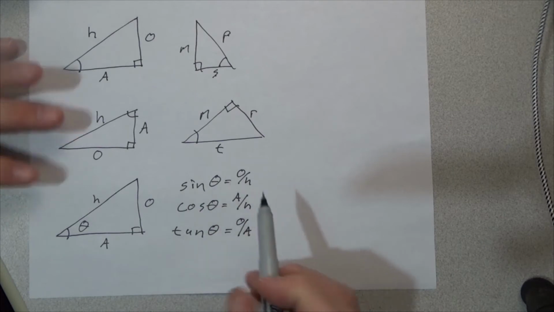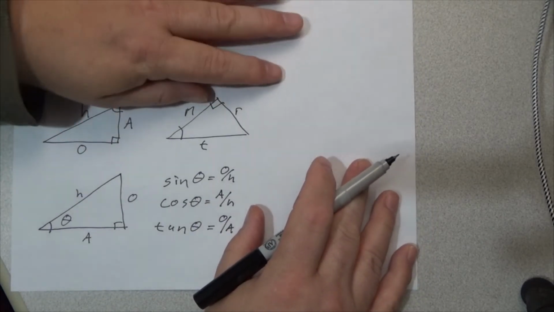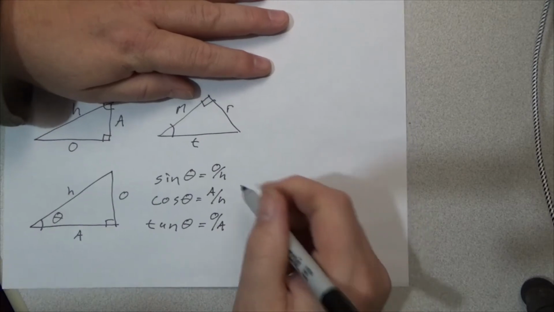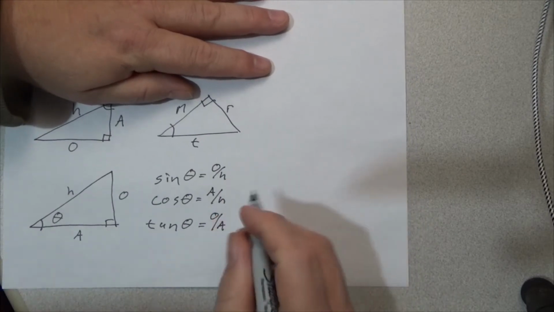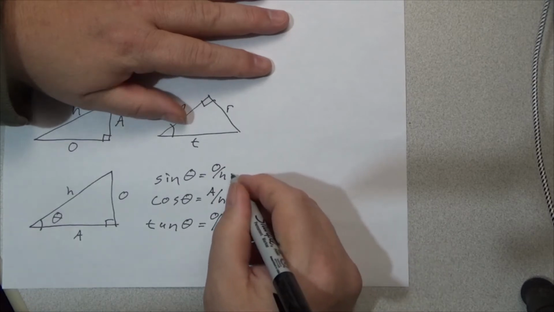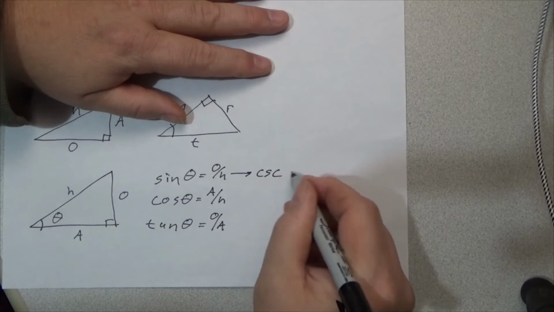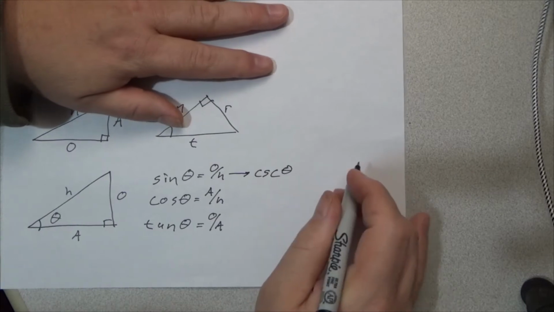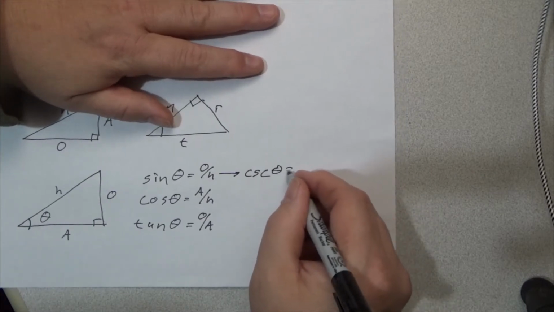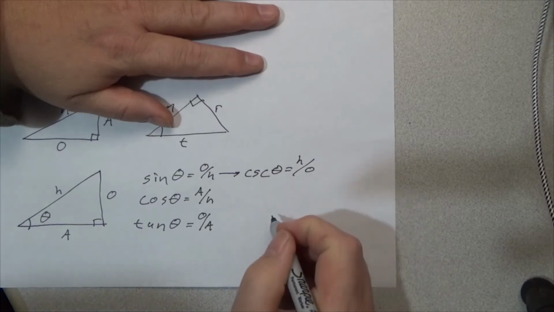This is the ratio. Now, with these three trig functions comes three other trig functions, and they are the inverses of these. So the inverse of sine is called cosecant. So the cosecant of the angle is equal to the hypotenuse over the opposite side.